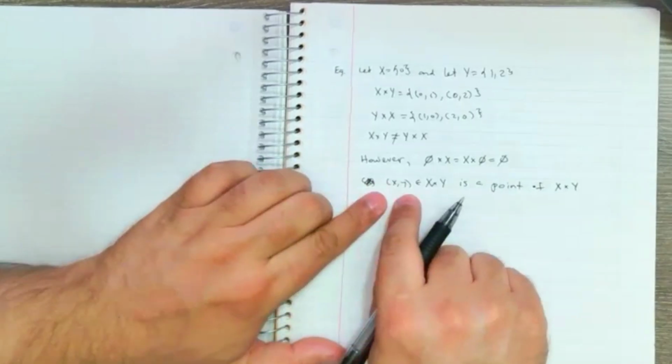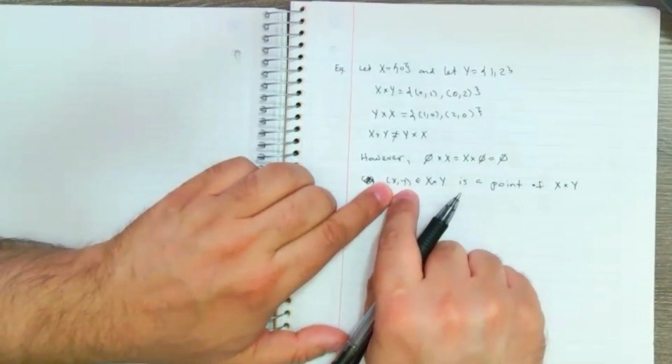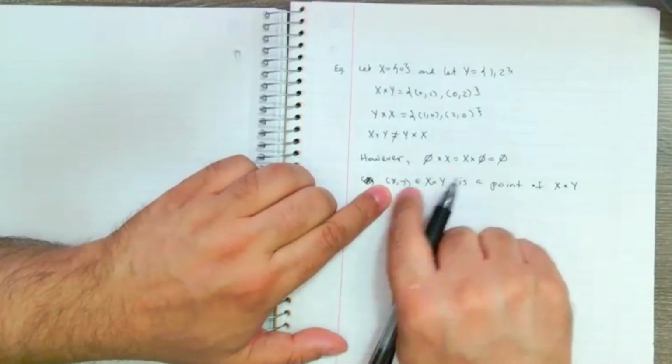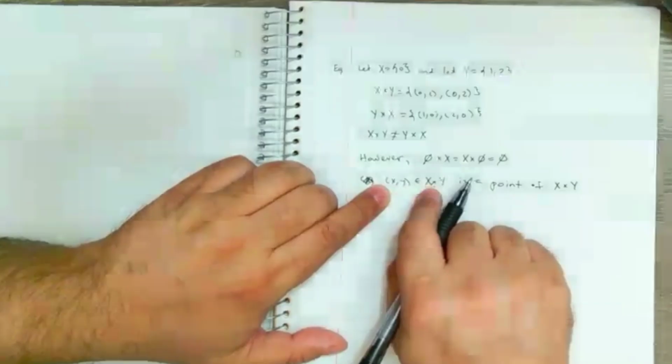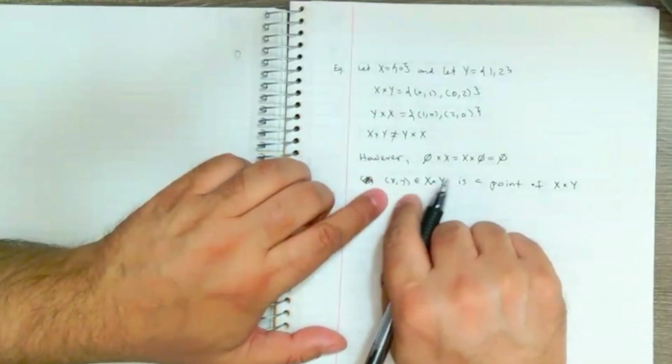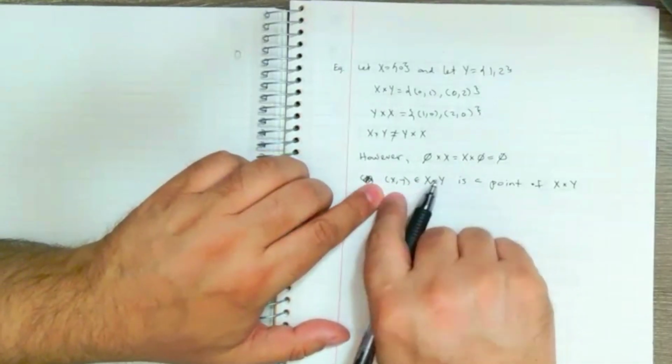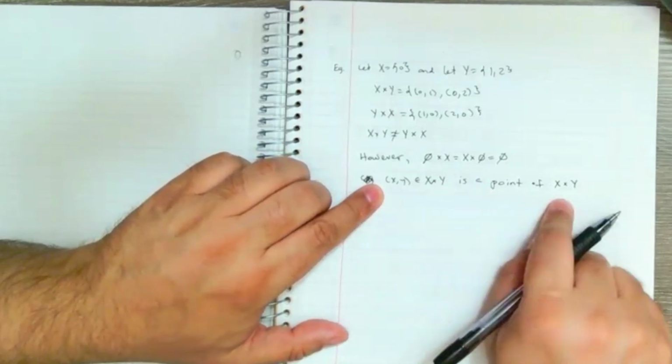So just to be clear, each element in the ordered pair is also called a point because it is an object in a given set, and the ordered pair itself as an object in the Cartesian product is a point of that set.